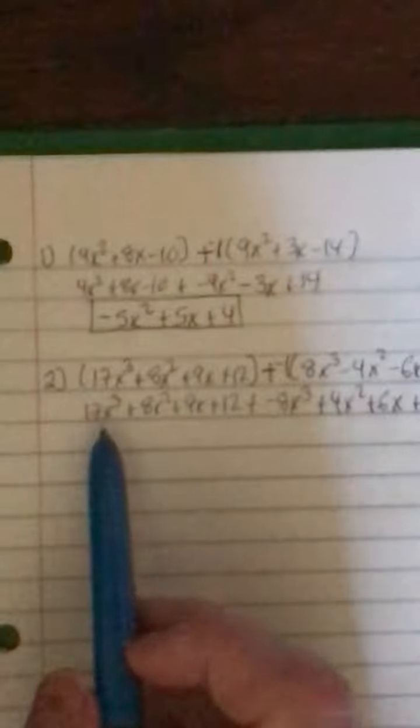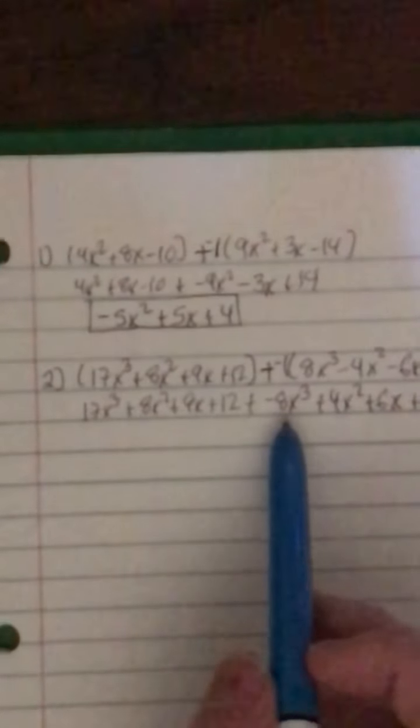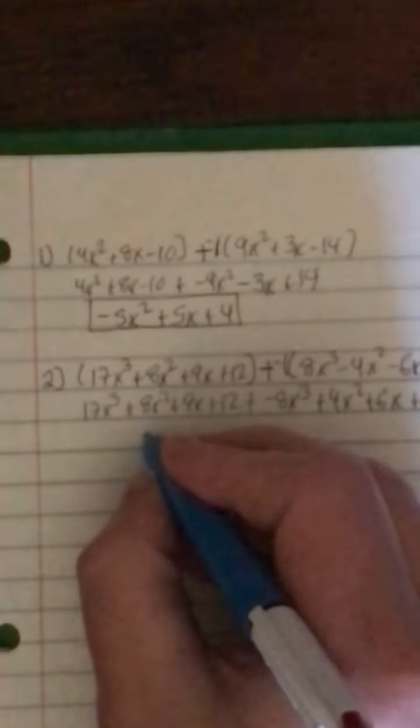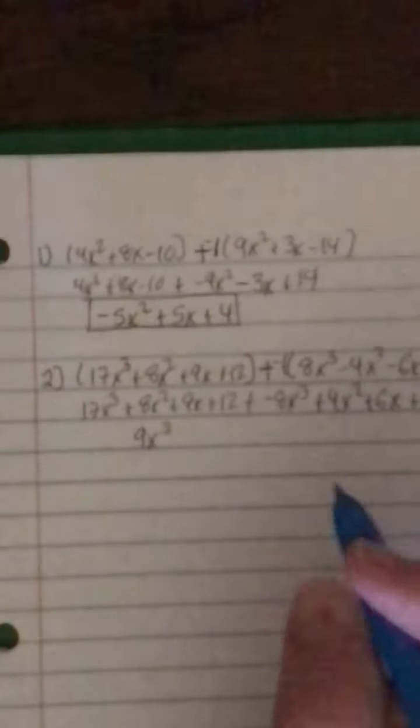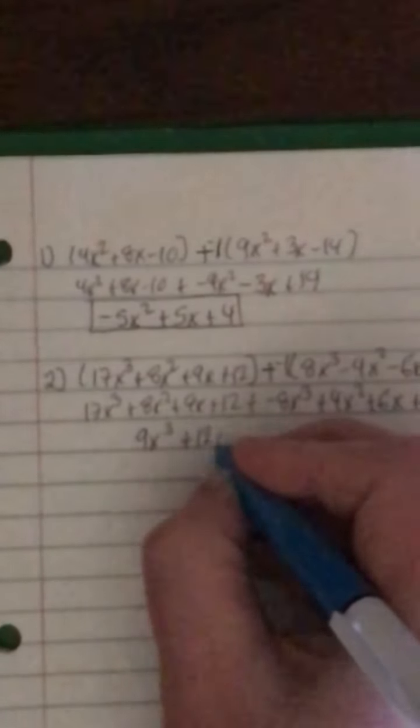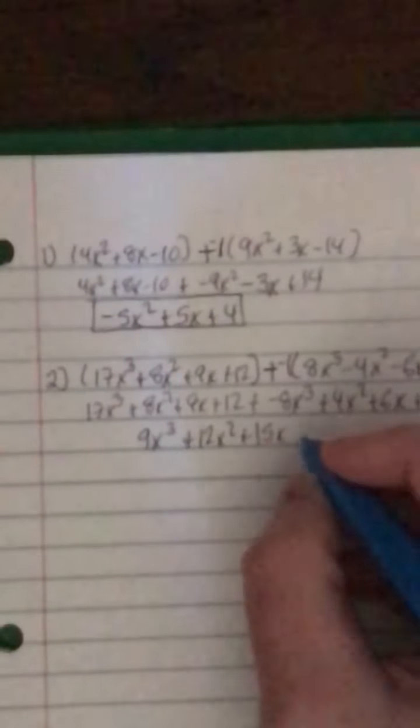All right, so I've got 17x cubed. The only thing I can do to it is subtract the 8x cubed. So 17 minus 8 is 9x cubed. 8x squared plus 4x squared is 12x squared. 9x plus 6x is 15x. 12 plus 1 is 13.